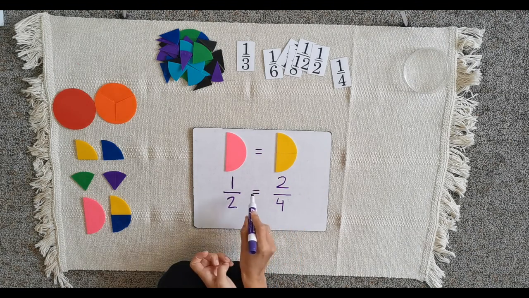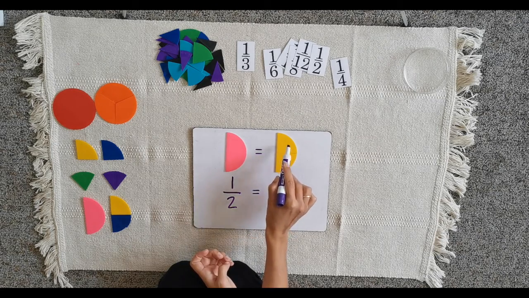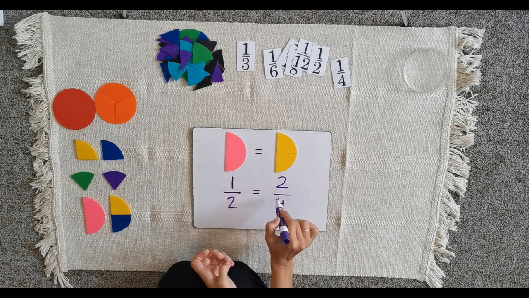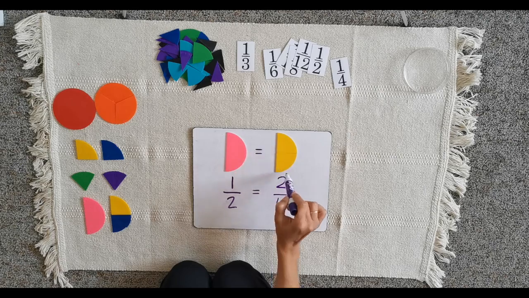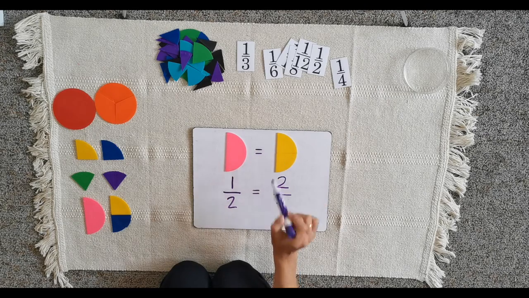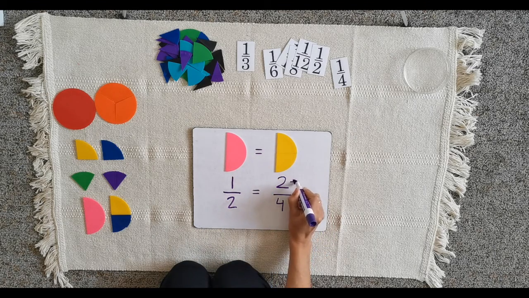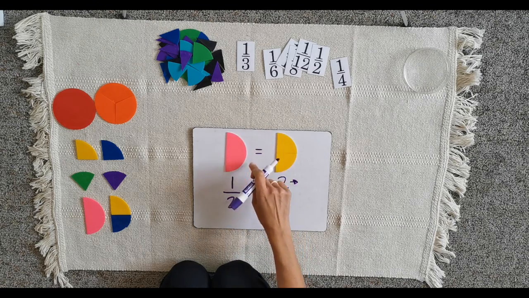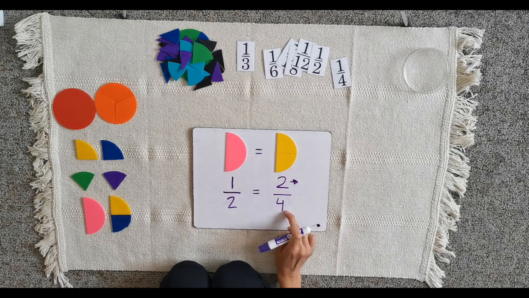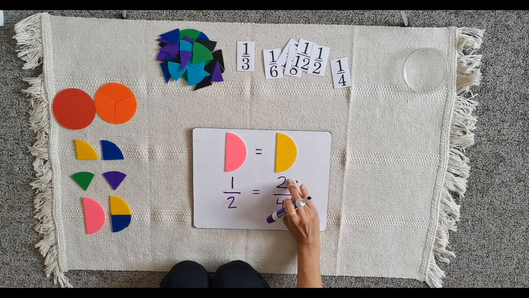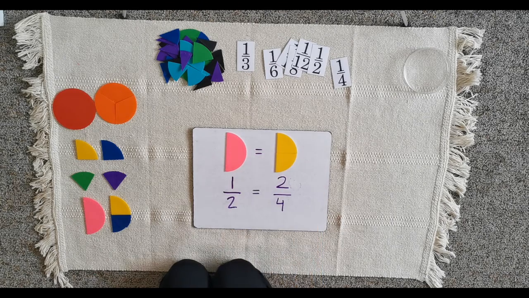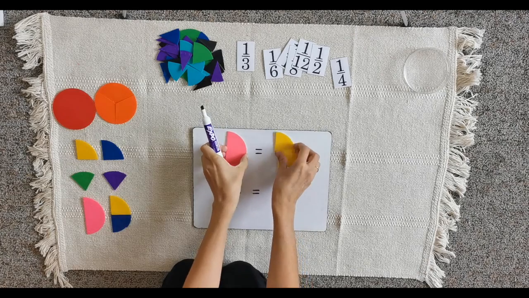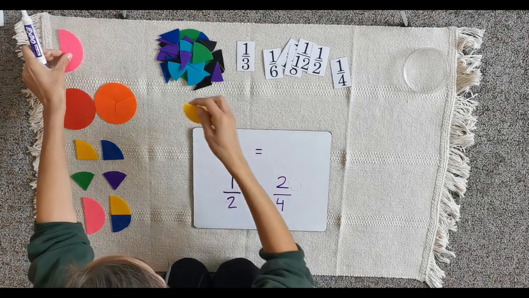1/2 is equal to 2 quarters. How many parts I have? 1 and 2. But how many parts I have in total to make the whole? 4. So that's the way we write 2 quarters. Let's continue with the other ones.